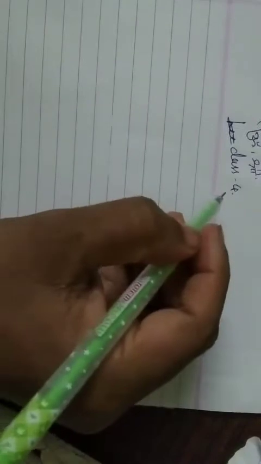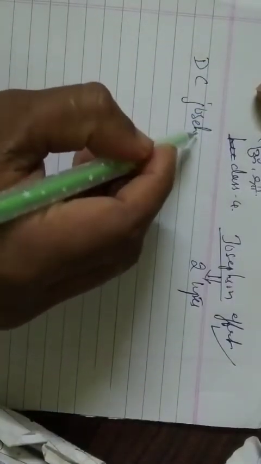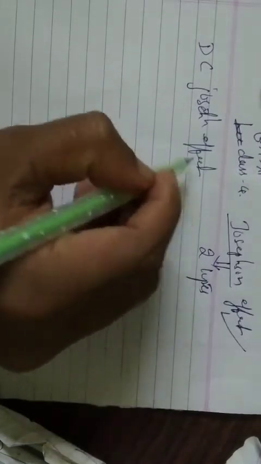Today we will continue with the previous video, whatever we had learned, that is the Josephson effect. So already we have completed this. Very briefly, we will state that the Josephson effect is of two types here. The first is the DC Josephson effect. What is this DC Josephson effect?